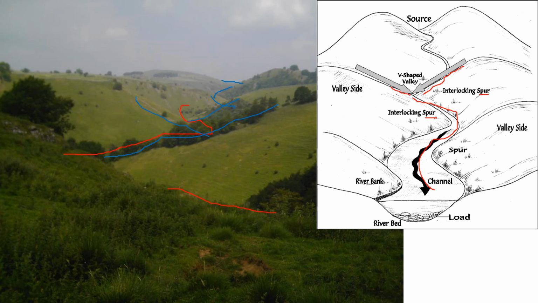This is a classic case of interlocking spurs. So all it is, V-shaped valleys. You're just looking up the stream, and you'll see these interlocking spurs up the valley, and you see these interlocking spurs as the river meanders its way around.